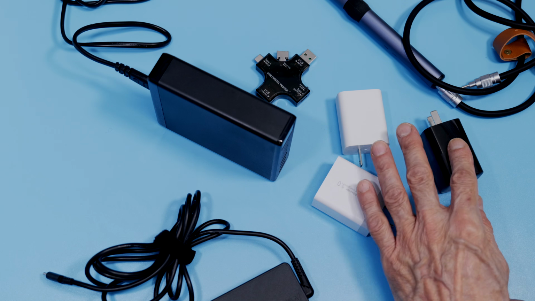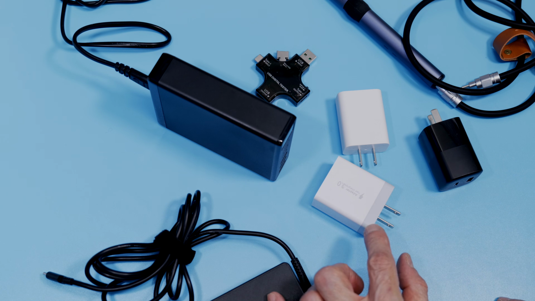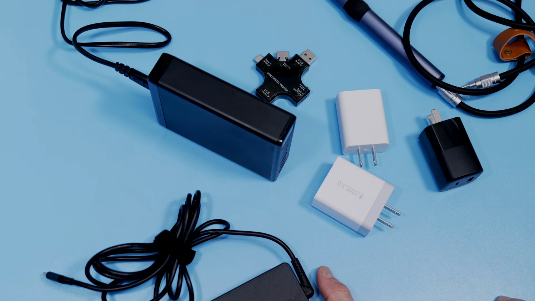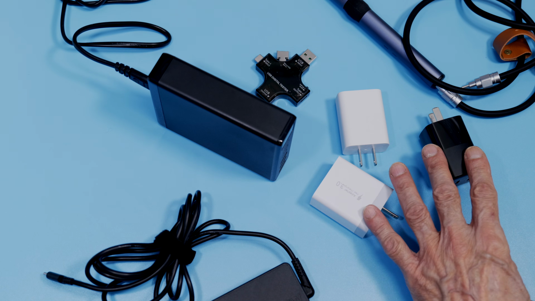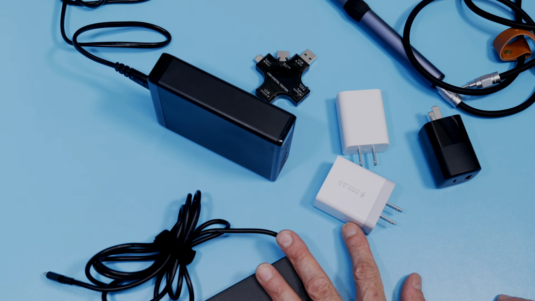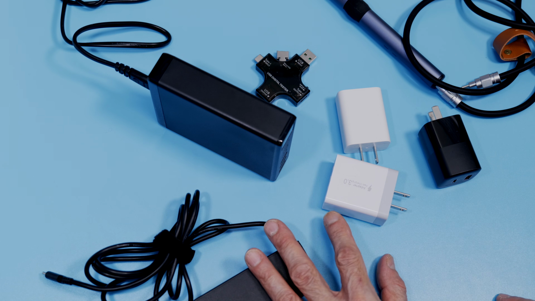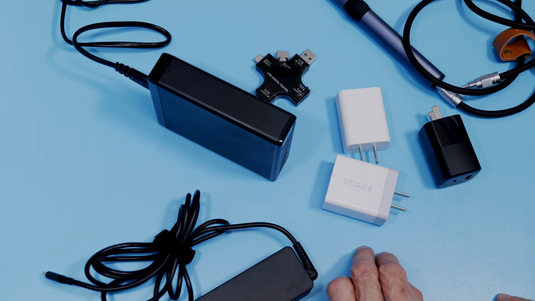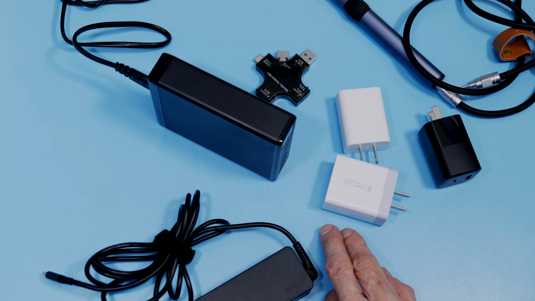Now, these other ones support the full range of USB PD voltages, including 12 volts, which on some supplies is kind of rare, and they have different current capabilities. You will find a label on all of these supplies that indicate what their voltage and current capabilities are, so you'll need to check that out when you're choosing a USB PD supply.